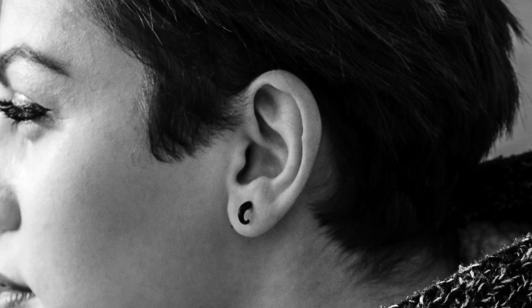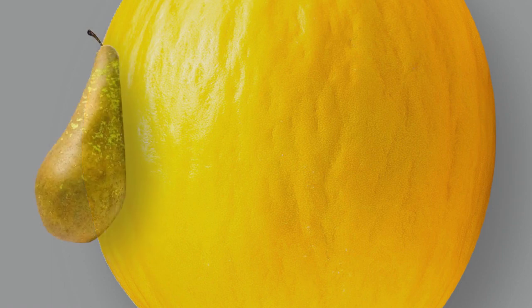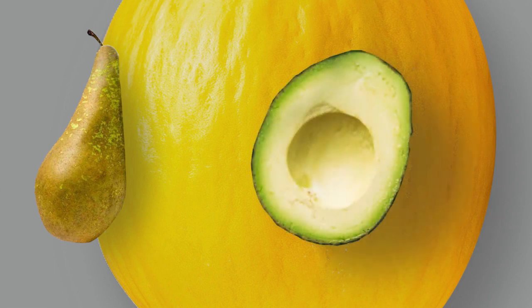What does an ear look like? Let's use vegetable analogies again. Let's imagine the head like a melon. Let's add a pear-shaped nose to the side, like in Archimboldo's picture. Why do we need a nose? We know that the ear is approximately at the level of the nose. The nose helps determine the place for the ear on the head.